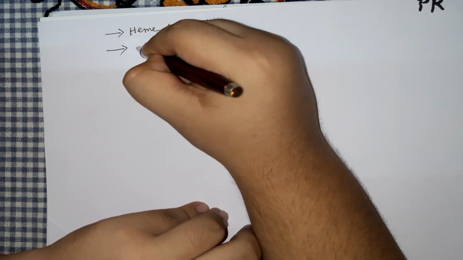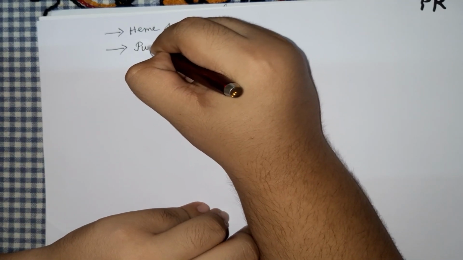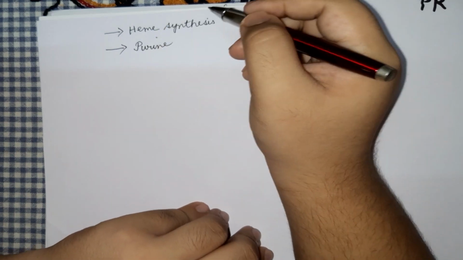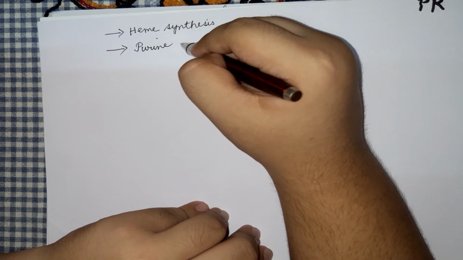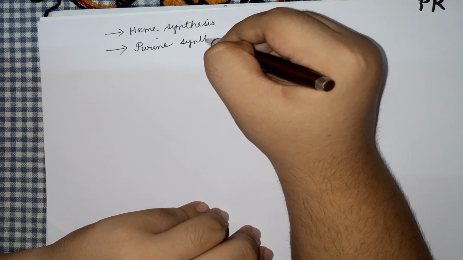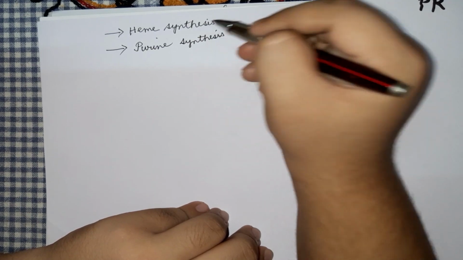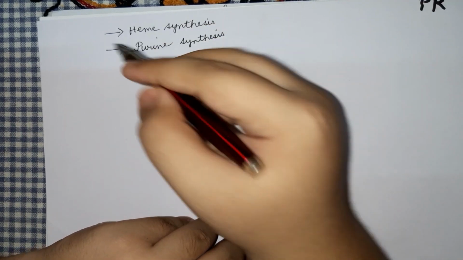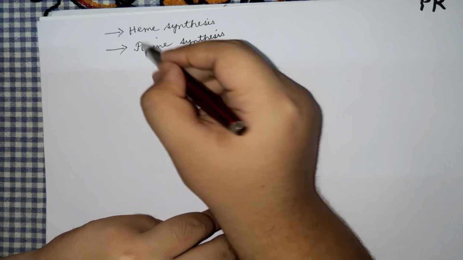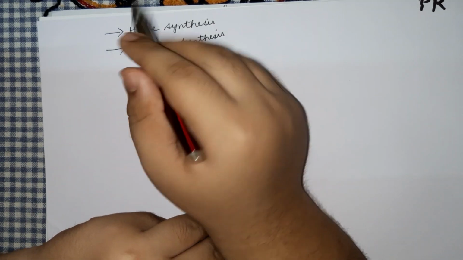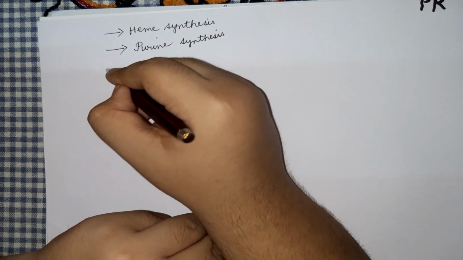Right. Another very important function is purine synthesis. This is again going to be dealt with when we study nucleotide metabolism. So purine synthesis is also an important function of glycine, and glycine is incorporated in the ring of purine. We'll see to that, don't worry.